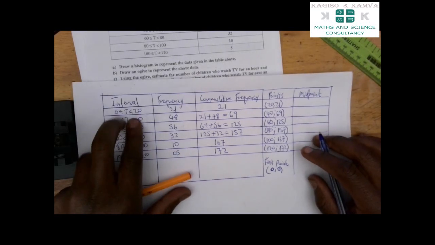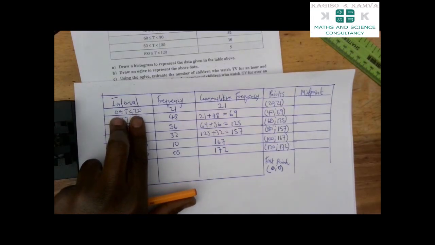We just add the two values and we divide by 2.